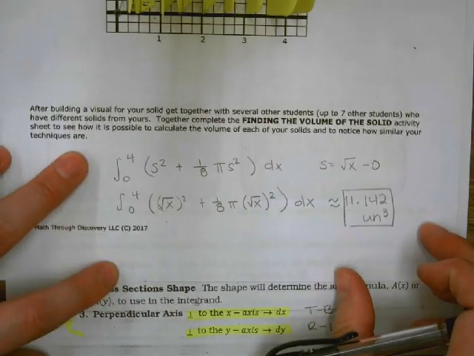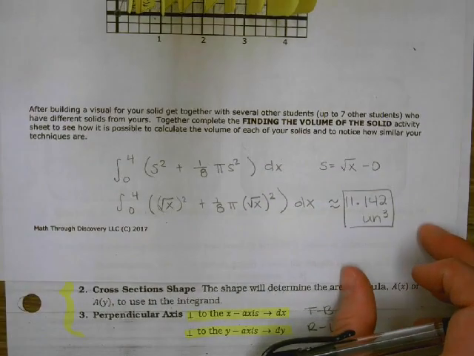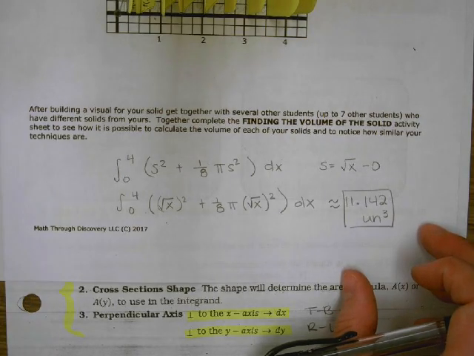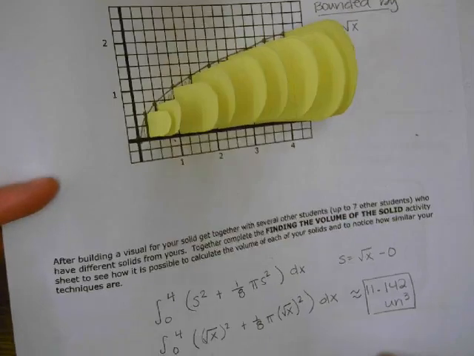So really, these problems aren't much more difficult than what we did as far as our rotations to find the volume. It's just quite a bit different for you guys to be able to picture exactly what you're doing.